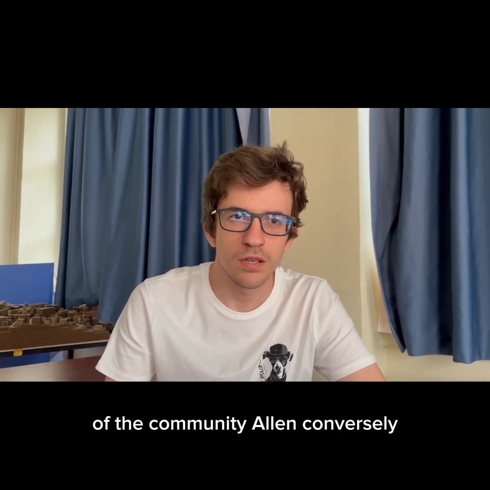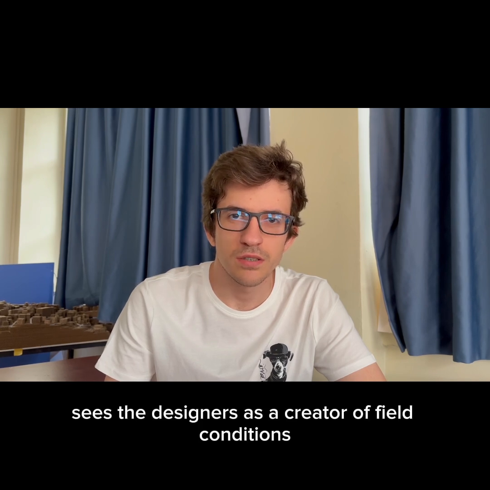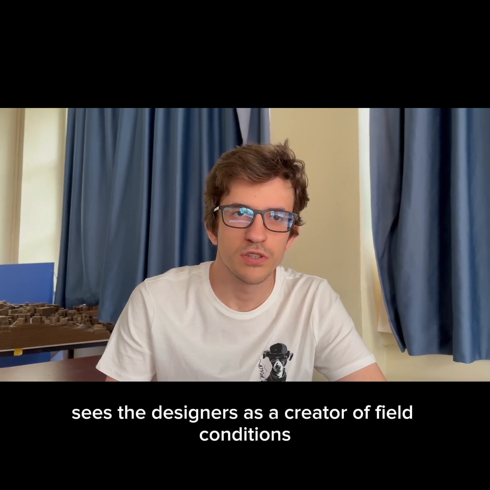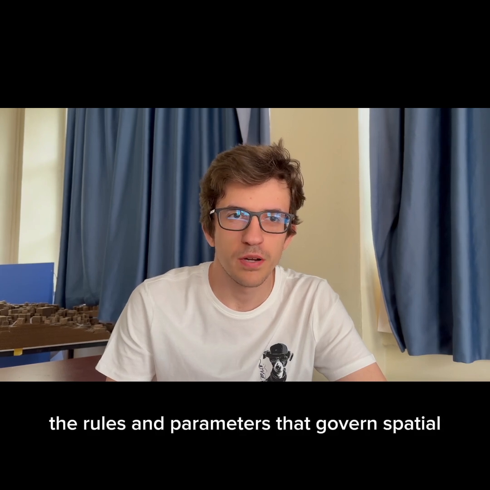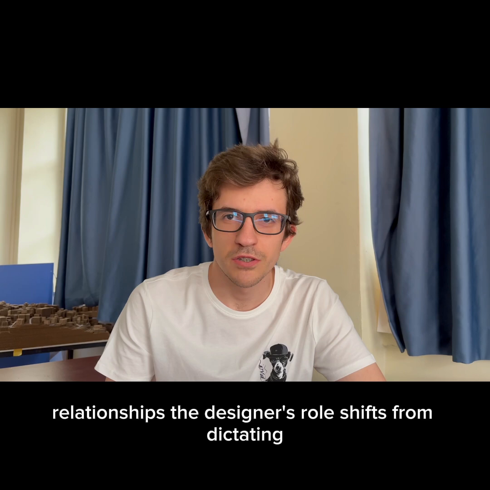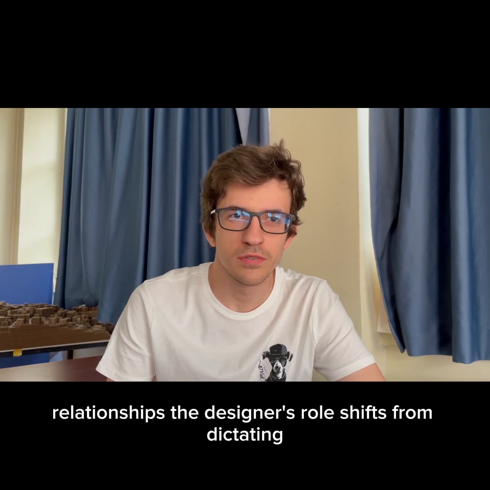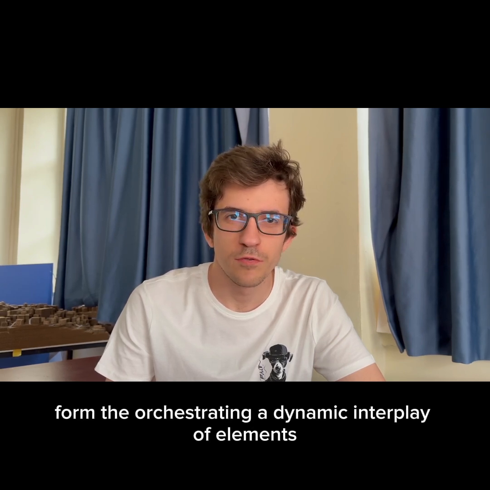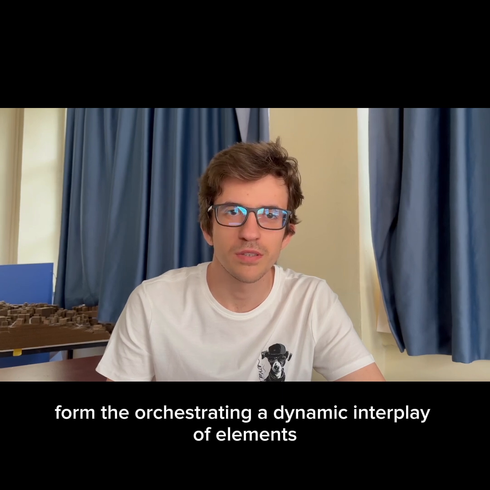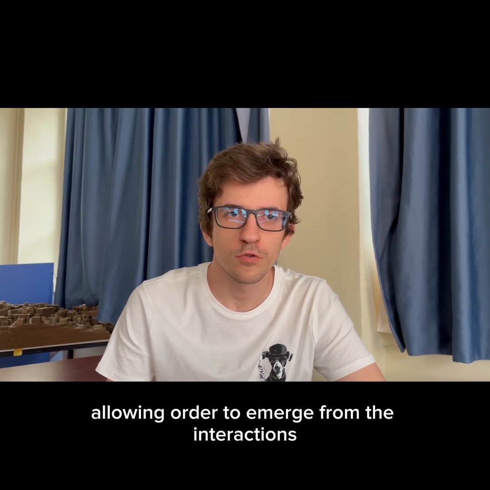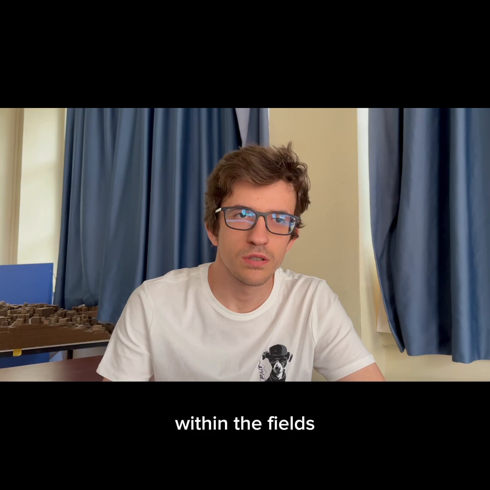Allen, conversely, sees the designer as a creator of field conditions, focusing on establishing the rules and parameters that govern spatial relationships. The designer's role shifts from dictating form to orchestrating a dynamic interplay of elements, allowing order to emerge from the interactions within the field.